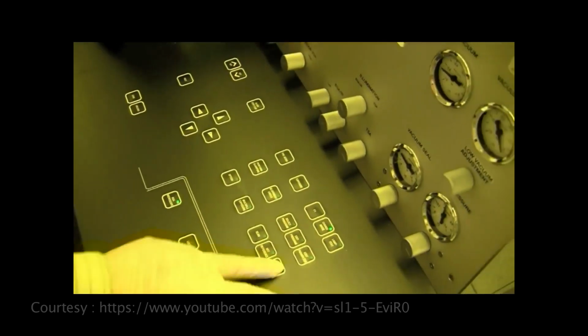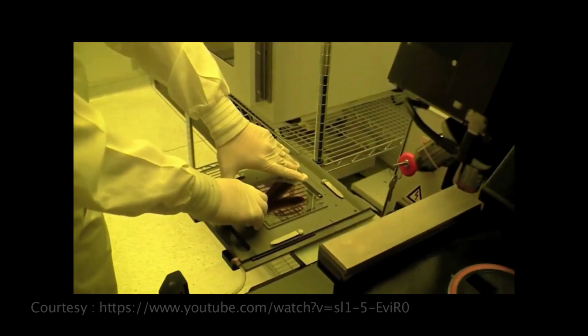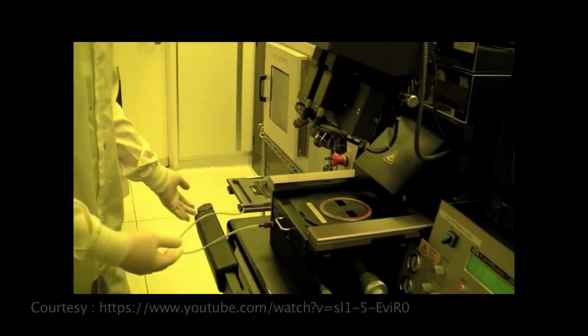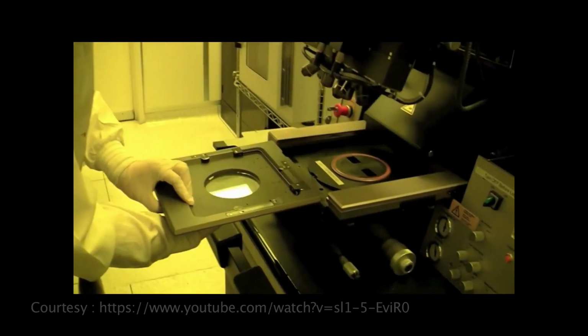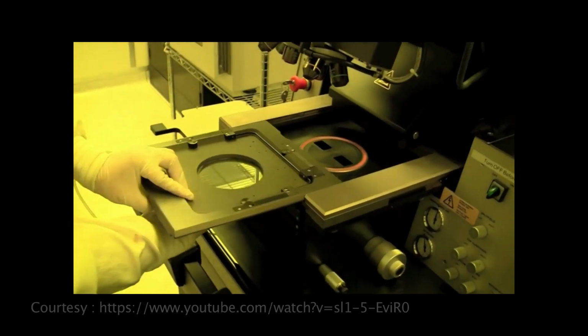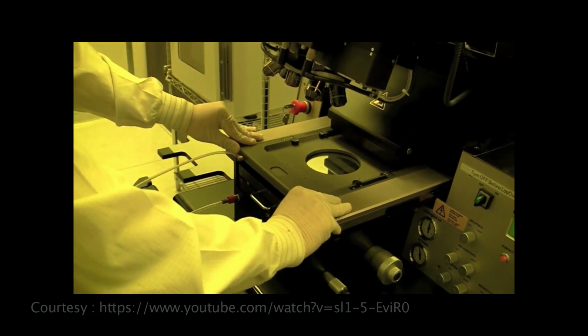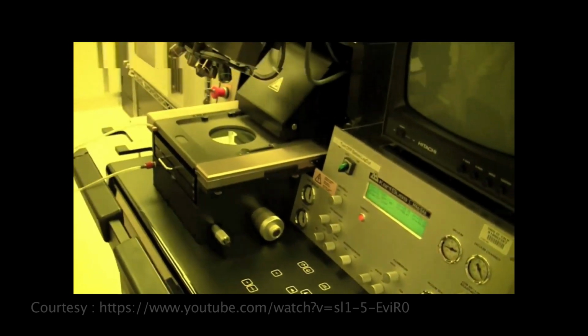You can toggle the vacuum. So right now the vacuum is off. When you press enter, now the vacuum is on. And when you come back, you can see that it's vacuumed in and stuck pretty well. So now we're going to put this in here. So we carefully carry it. And we place it all the way in. And when it's in, we press change mask. And that's how you load your mask.